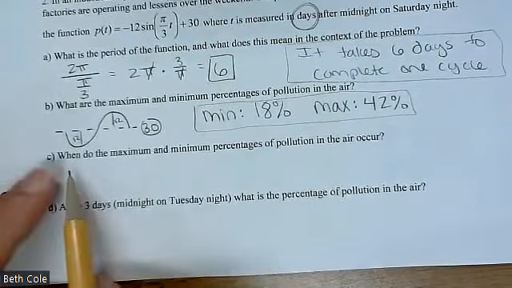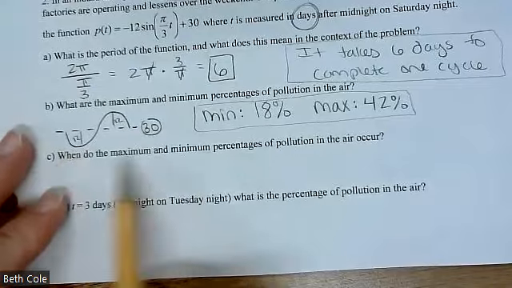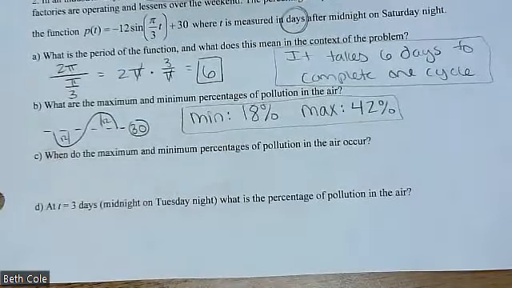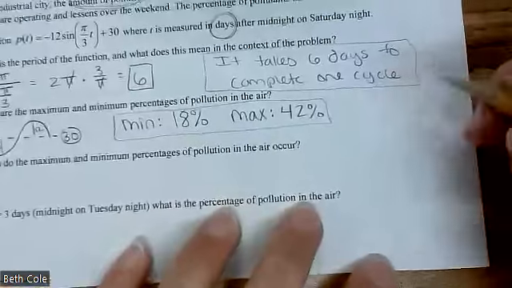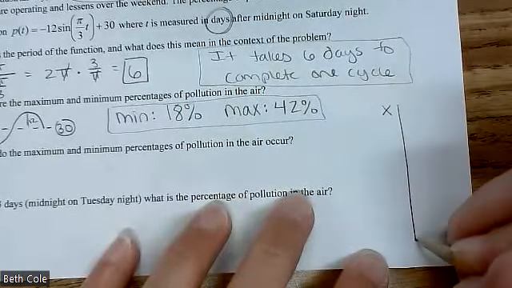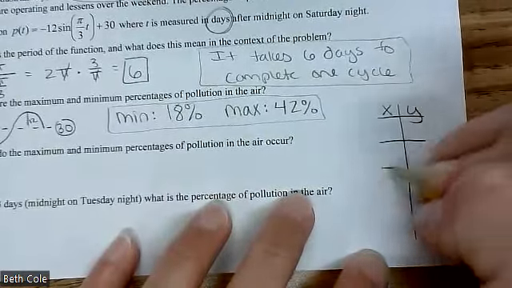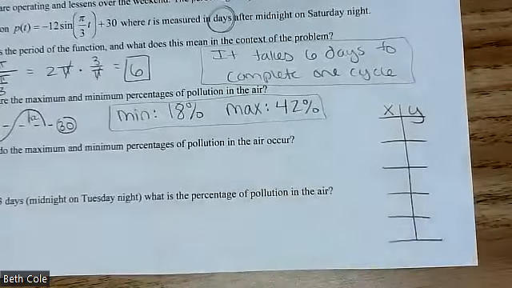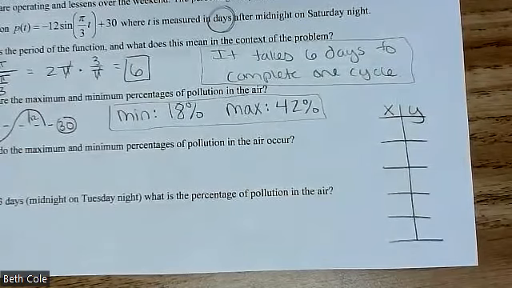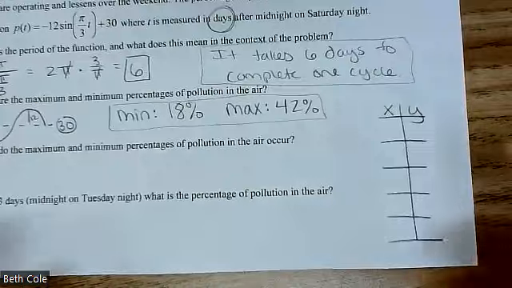All right, now letter C is a little trickier. When do those percentages happen? Here's what I suggest doing. Off to the side here, make a table exactly like we've been doing for all the other problems. You know how I printed a table on your quiz review and on all your notes from last time? Just make one and fill it in.